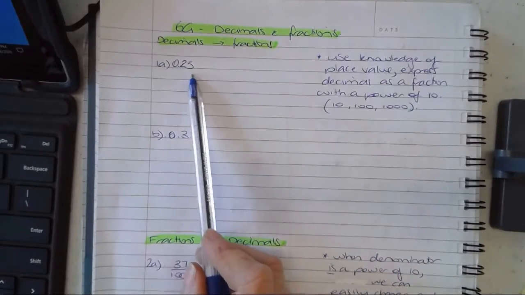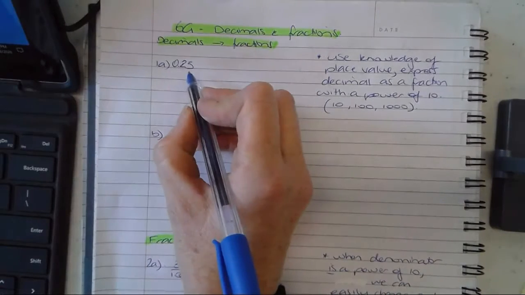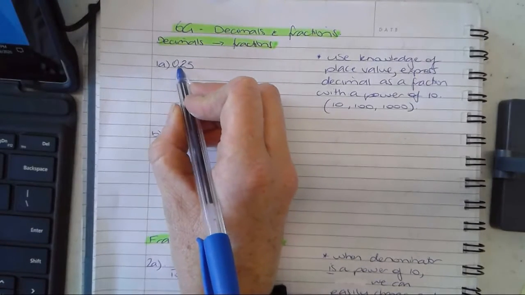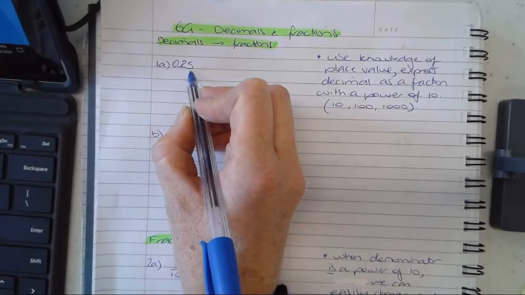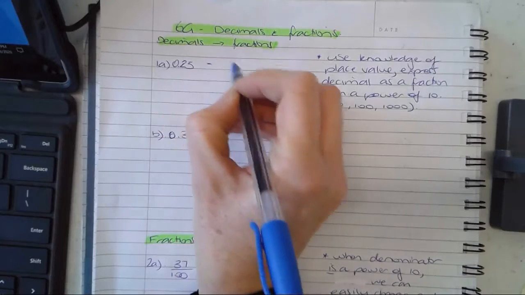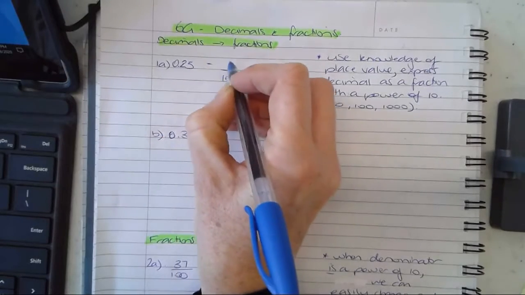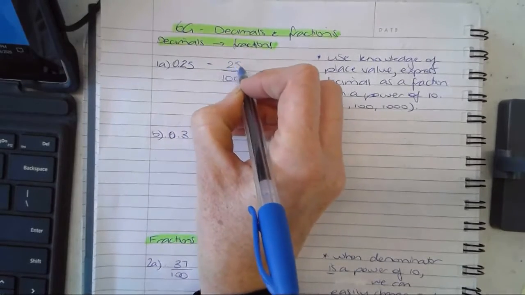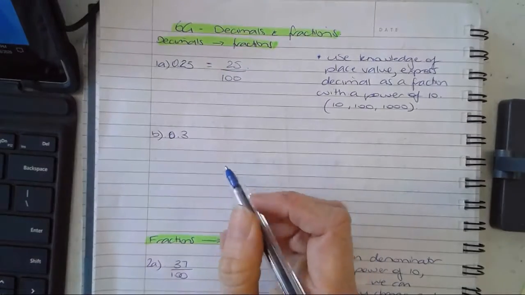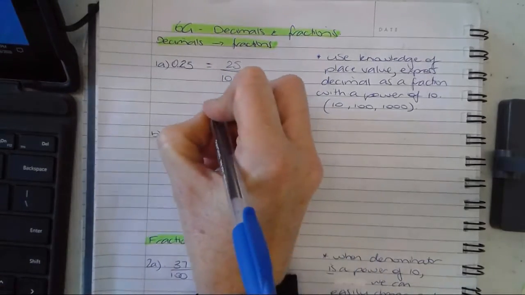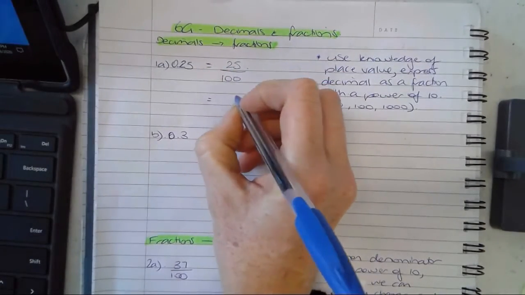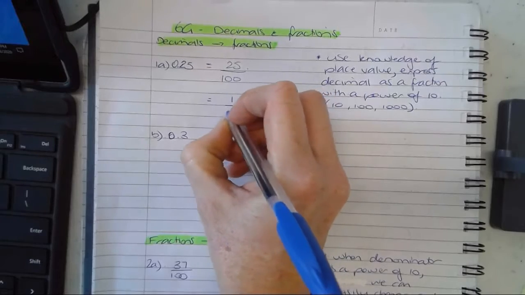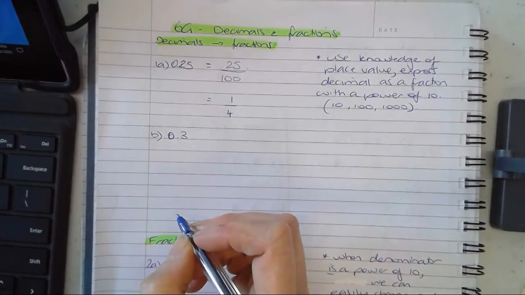Okay, so here I've got two place values. So my highest place value, my last place value I should say, is in the hundredths, my 5. So I'm going to place it over 100. So it's going to be 25 over 100. Okay. Then you would still need to, as we almost always do, simplify our fraction. So that becomes 1/4. Okay.